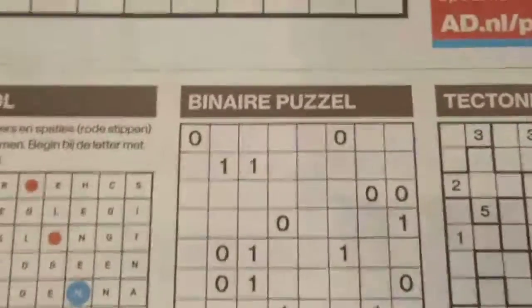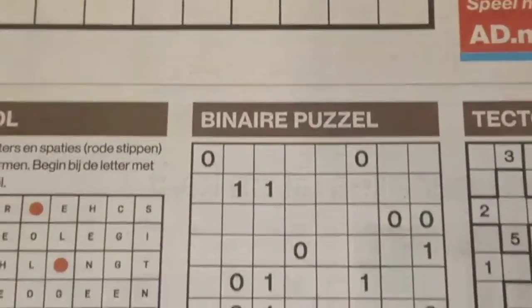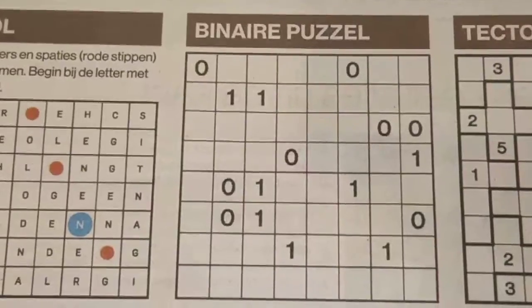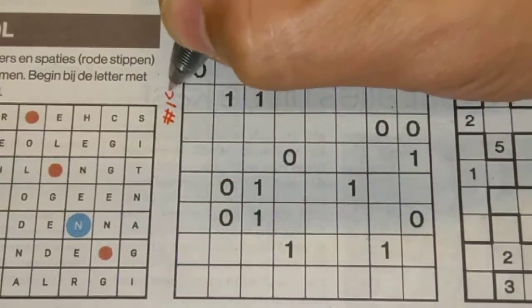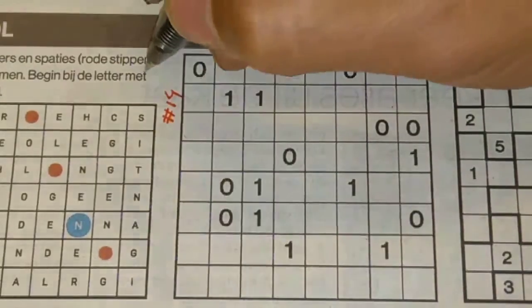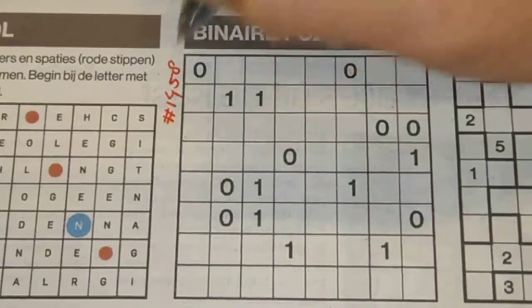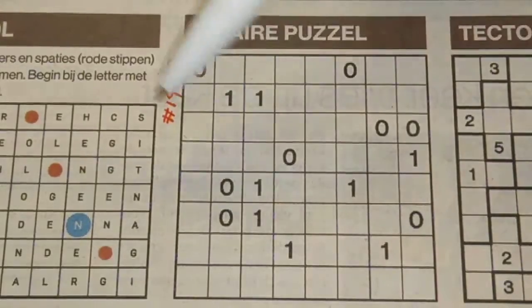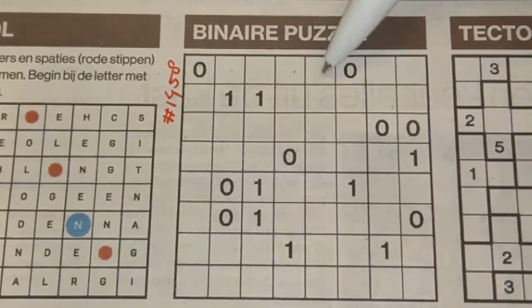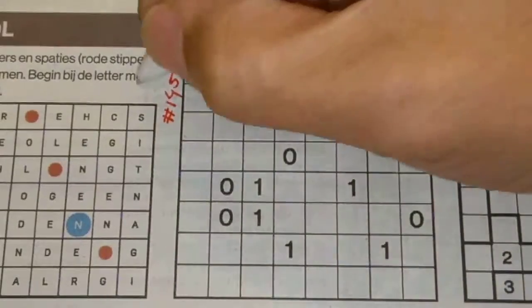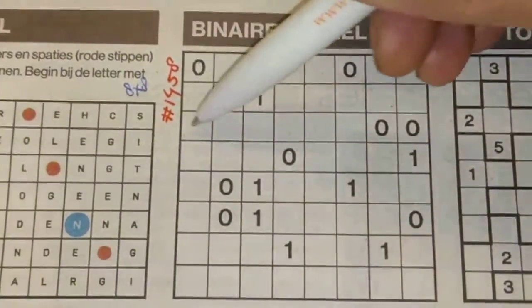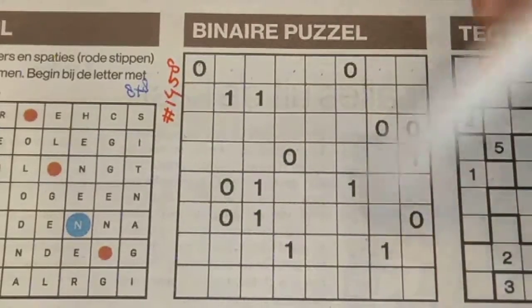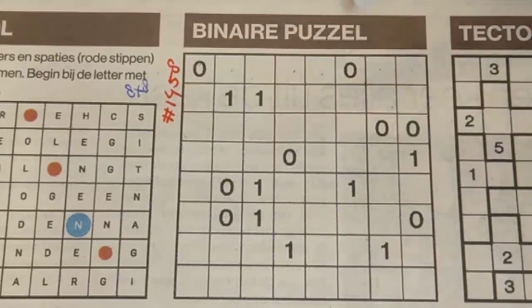The fourth Sudoku is a binary Sudoku, and this Sudoku will be number 1458. And what kind of binary puzzle is this one? Let me count. 1, 2, 3, 4, 5, 6, 7, 8. It's an 8 by 8 binary puzzle. That means in a row or in a column there are always 4 ones or 4 O's.